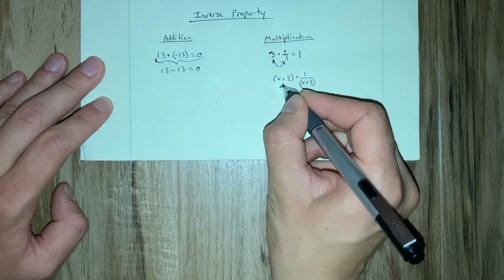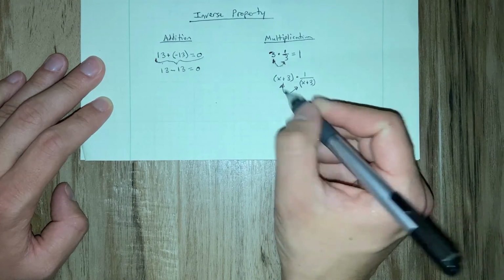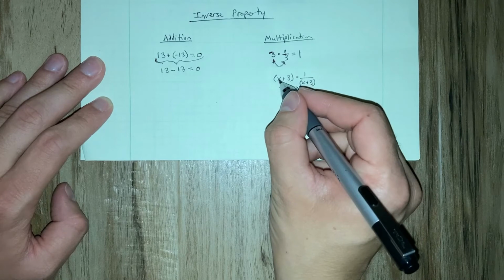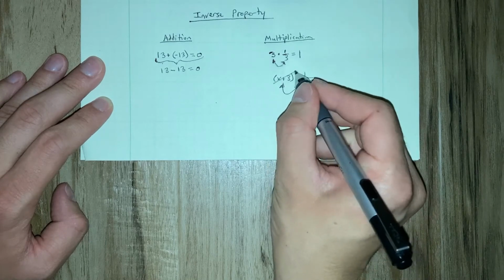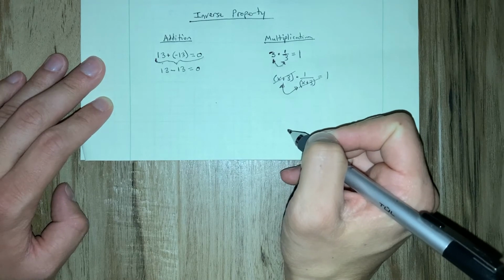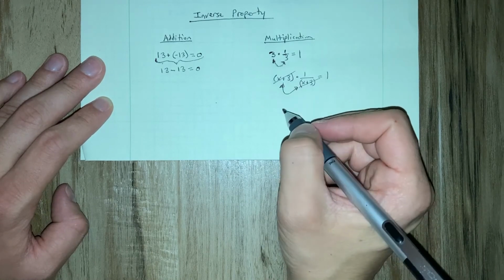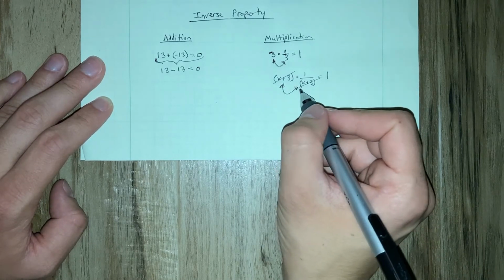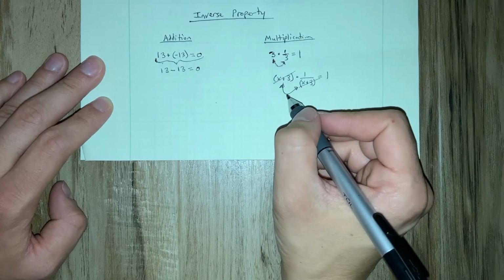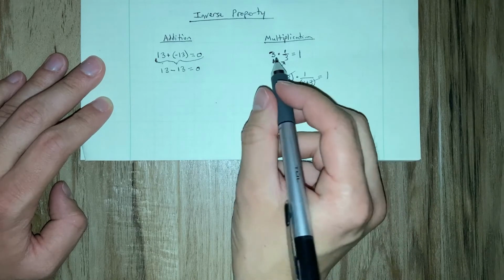These are the same thing, right? x plus 3 is the same as x plus 3. So we can cancel those out and get 1. So it's very useful, especially once you start getting variables and complicated expressions and that sort of thing.